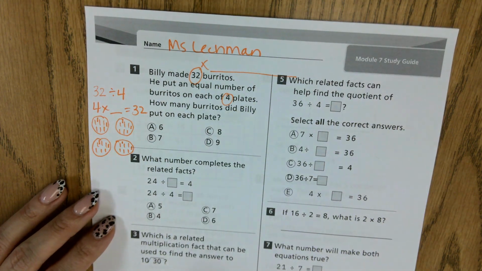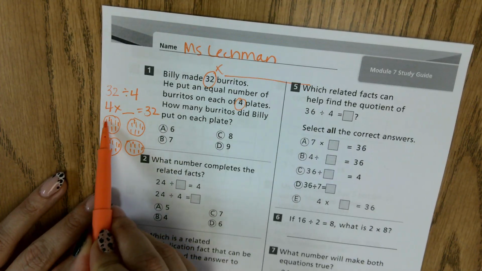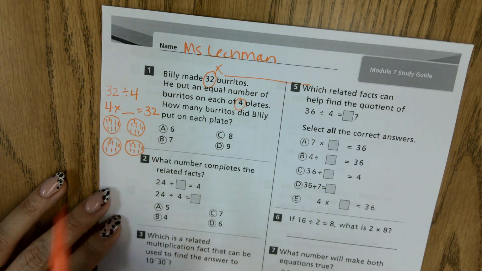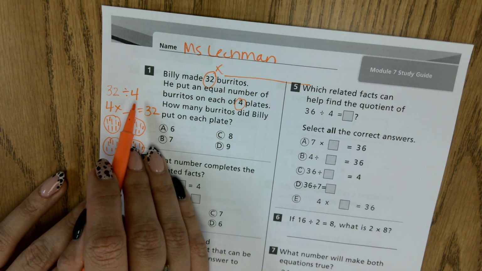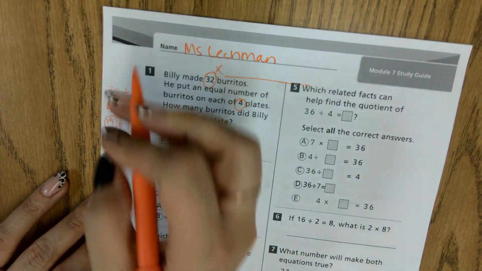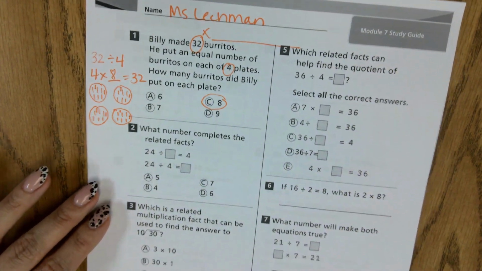I know I kind of made it a small circle. I'm sorry, guys. But now we're going to count how many tallies we have. 1, 2, 3, 4, 5, 6, 7, 8. So 32 divided by 4 equals 8. The opposite of that is 4 times 8 equals 32. Okay, let's move on to our next one.